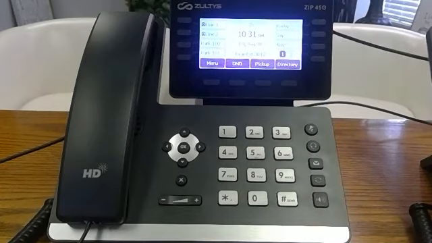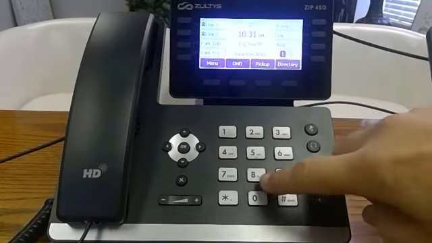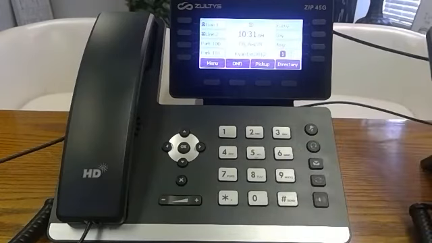Easy way to remember *86, the number 8 has the letter V on it and the 6 has the M on it for voicemail. So you're transferring to *VM plus the mailbox number.